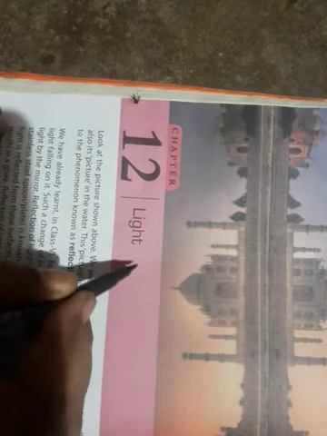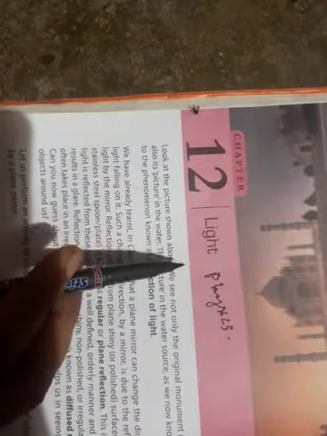Today, once again, I am here to discuss Chapter 12, Light, of physics. Try to understand all the things given in this chapter. Here you are observing the Taj Mahal and its image. The main thing is that whenever there is light, certainly there will be an image. So, light is a source of energy which gives the sensation of sight.